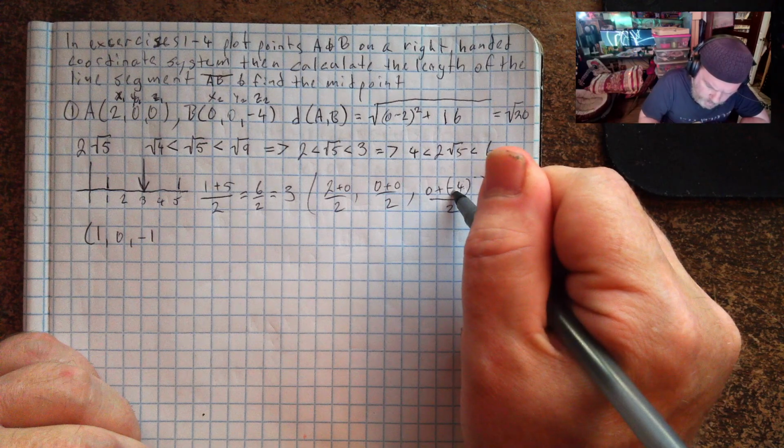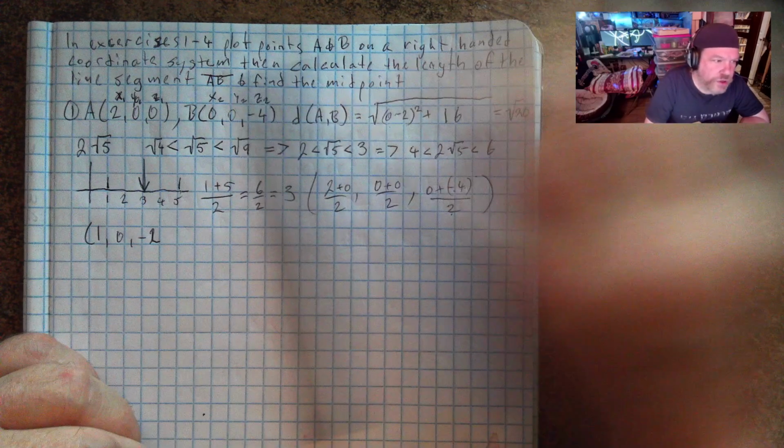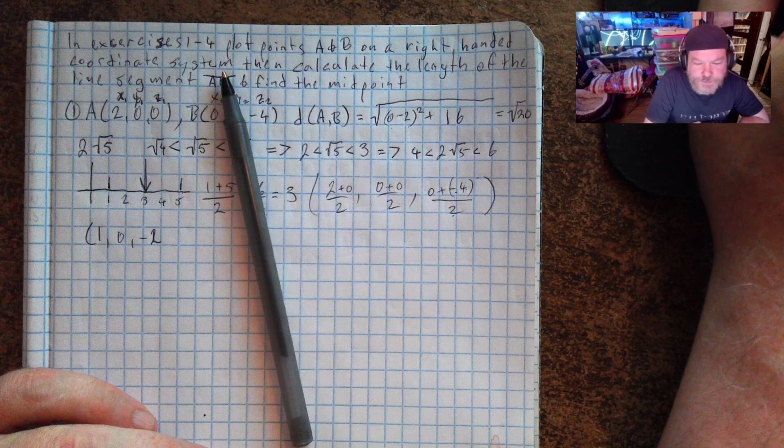Negative 4 divided by 2 is negative 2. That's what I think.